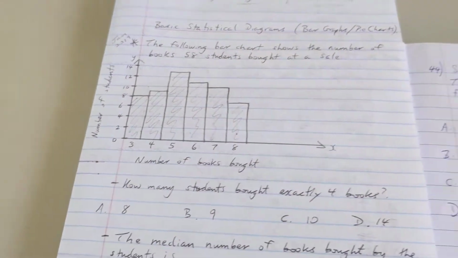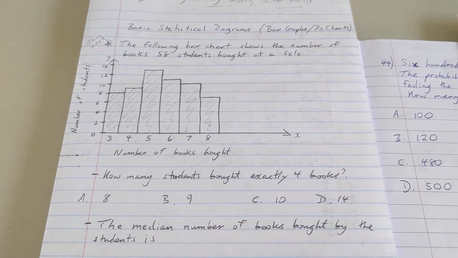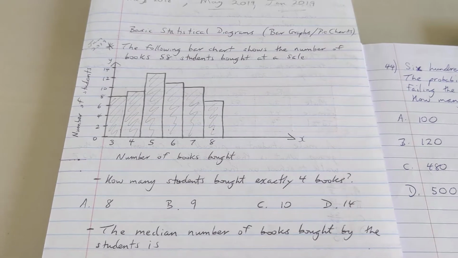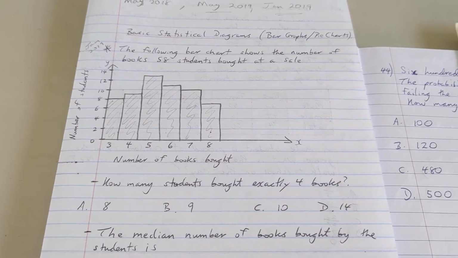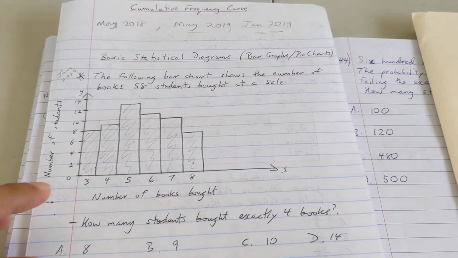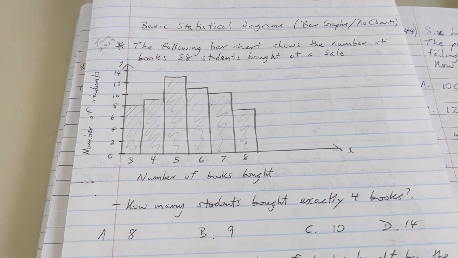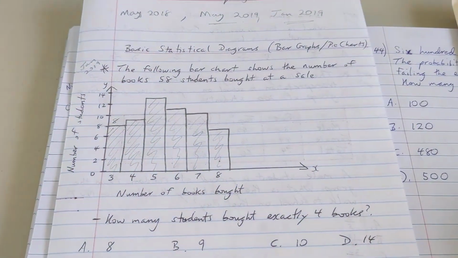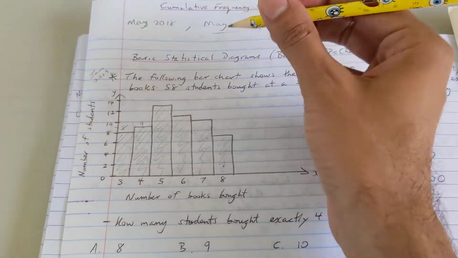So another recent one that I never saw before until that particular year was January 2019. So it's one of the harder ones as well, and you'll see why in a little while, for the second part at least. So the following bar graph shows the number of books 58 students bought at the sale. So we had 58 students taking part in the survey, and they break up the amount of students by how many books they bought. So you could buy 3, 4, 5, 6, 7, 8 books when they did the survey. So this went up to a height of 8. So 8 people bought 3 books. In between the 8 and the 10, so that's 9 people bought 4 books.